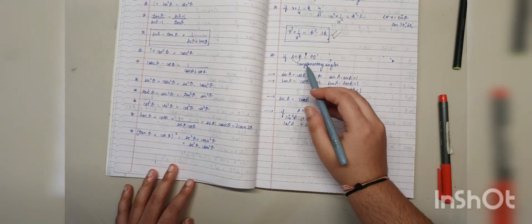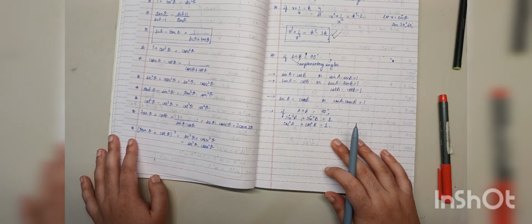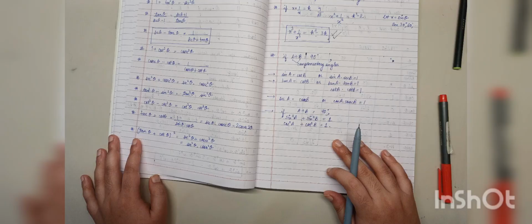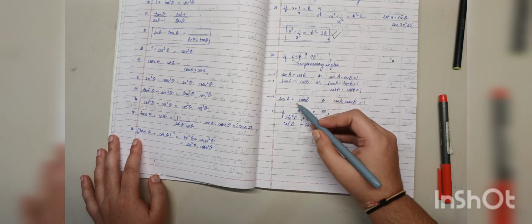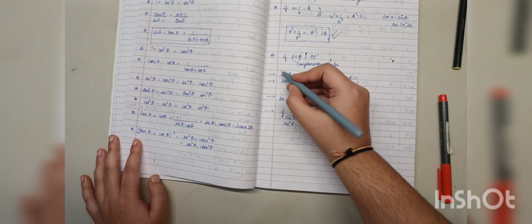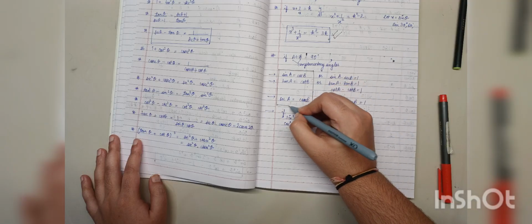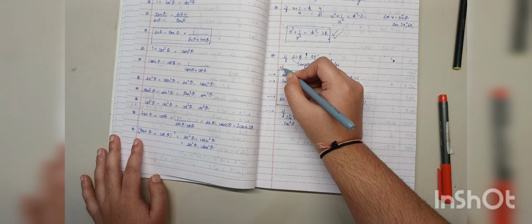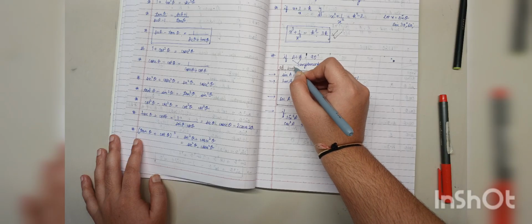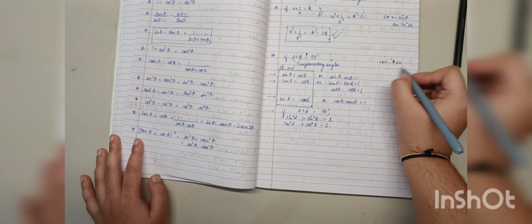Now, what are complementary angles? Complementary angles are those angles which add up to 90 degrees: a + b is equal to 90 degrees. So sin a is equal to cos b, tan a is equal to cot b, and sec a is equal to cosec b. These are the trigonometric conversions that happen when we have 90 degrees or 270 degrees. In the case of 180 degrees and 360 degrees, there are no conversions.